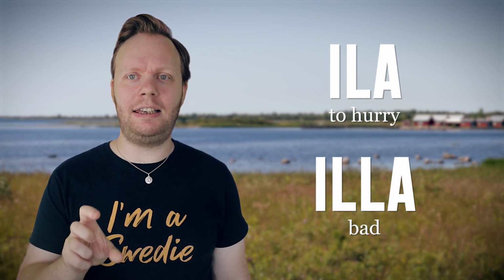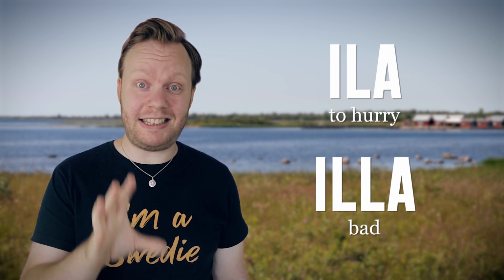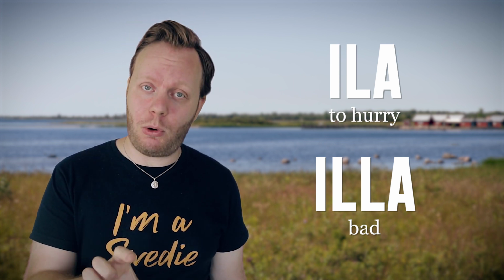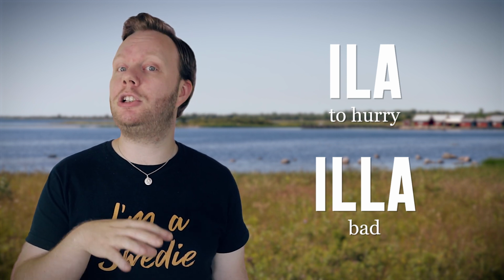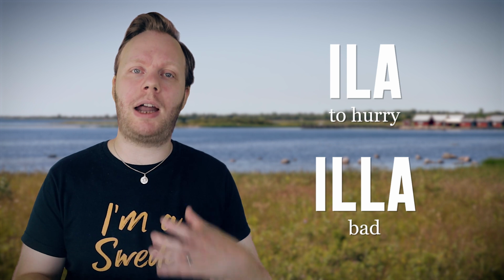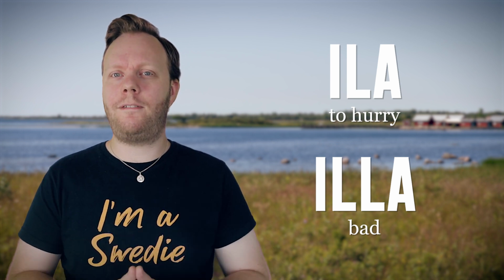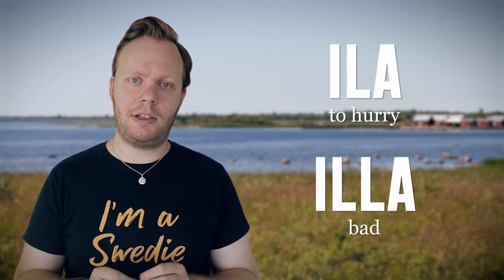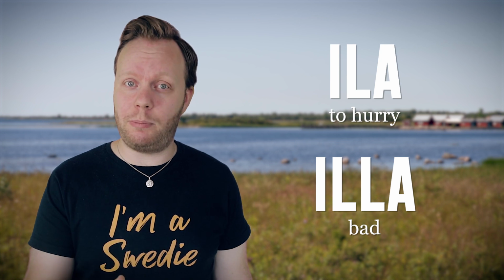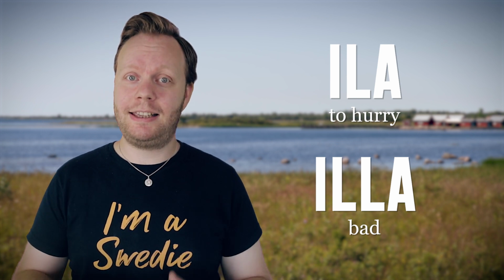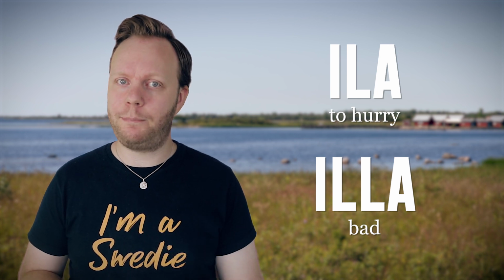Because if I say illa, it sounds like I'm saying the short vowel, and that's the key here. The short vowel doesn't necessarily need to be very short if you use the right quality. For instance, in Finnish, the length of the vowel is very important. In Swedish, the quality of the vowel is even more important. So theoretically, it should be a short sound, a short vowel here, illa.